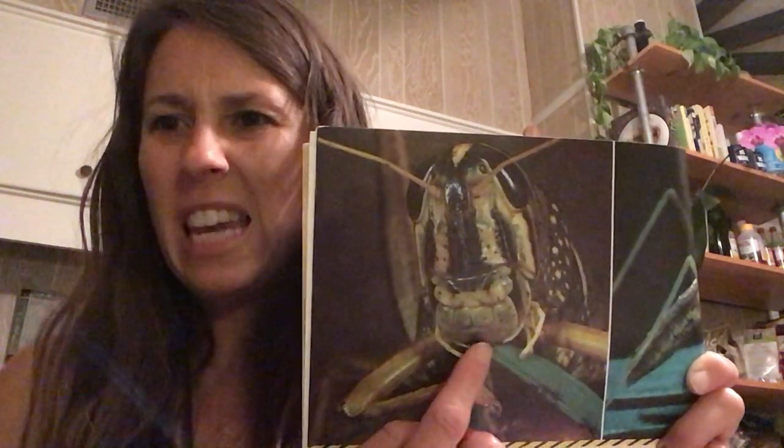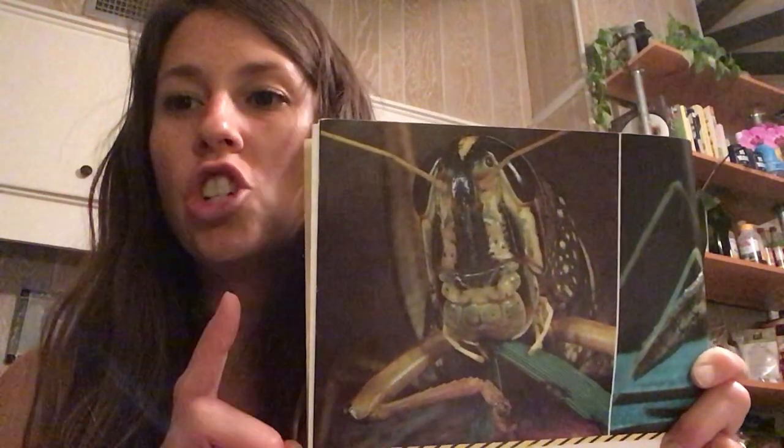Okay, let's use our eagle eye first. What is this insect doing? Well, we see his eyes and his antennas and his mouth. It looks like he's maybe eating or chomping on something. What does it look like he's eating or chomping? Maybe a piece of grass. Okay, if the word is chomp, what would it start with? Ch, ch, ch. Okay, let's look and see.